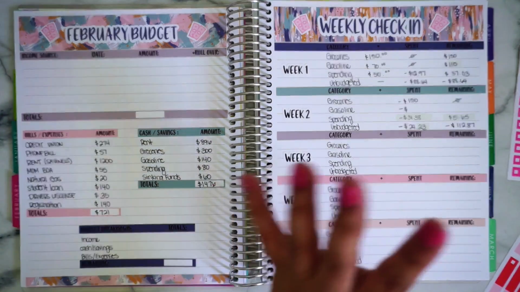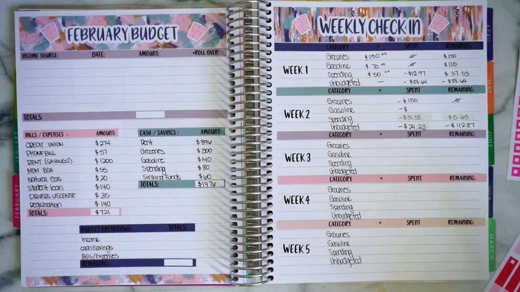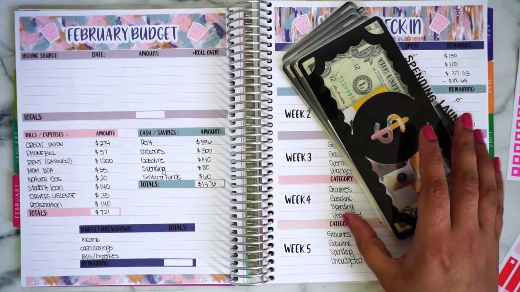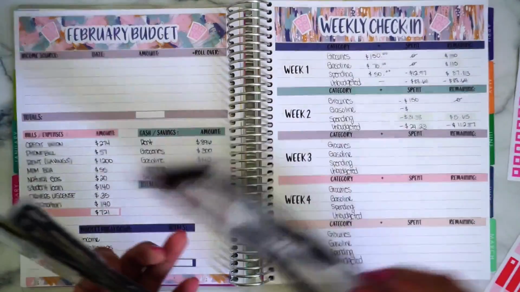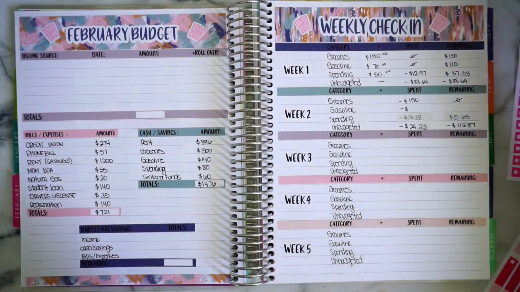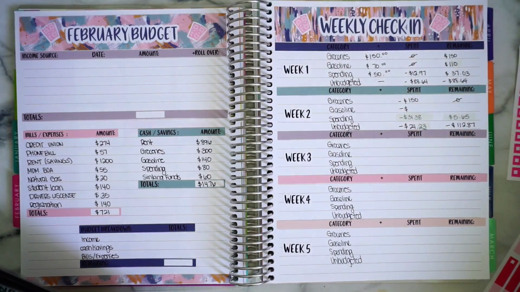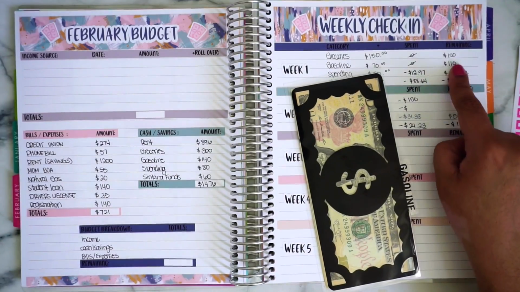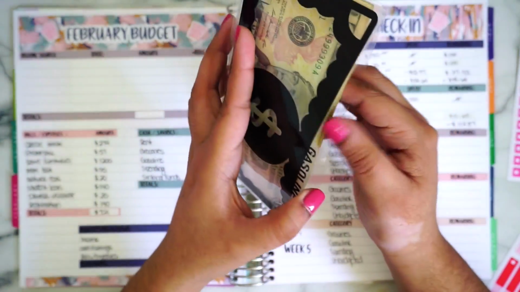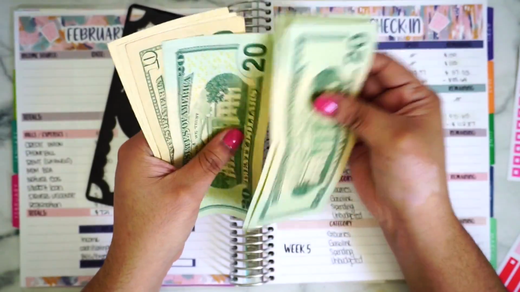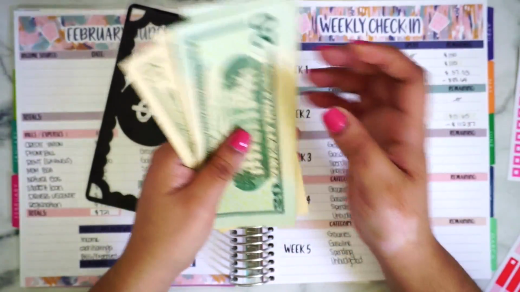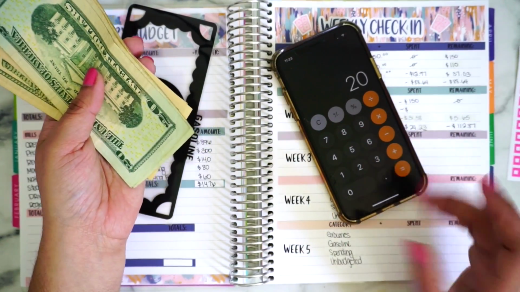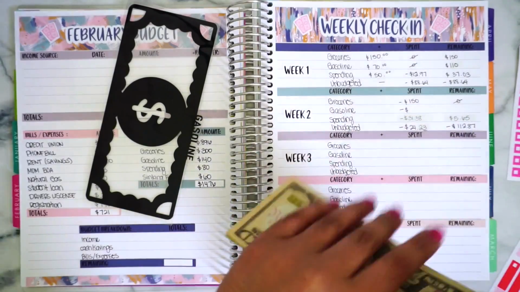Now let's look into my cash envelopes to see where my money actually is. So let's pull this out right over here. So let me see. Laundry, I don't use this. Groceries is empty because I'm supposed to be at 0. That's correct. Gasoline, this one I was at 110. So I currently have 2, 4, 6, 7, 8, 9. So 110 minus 90. I actually did spend $20 on gas. So yeah, I was right.